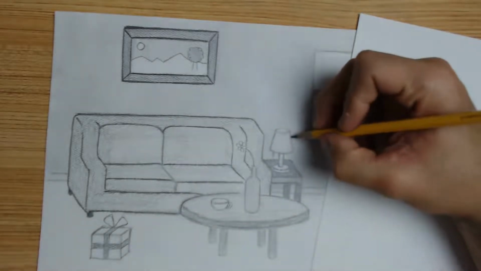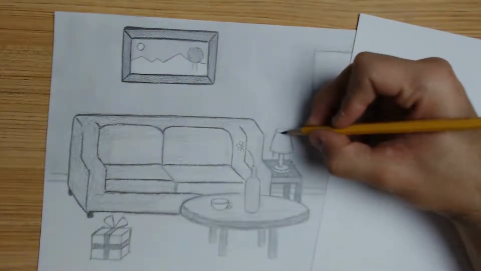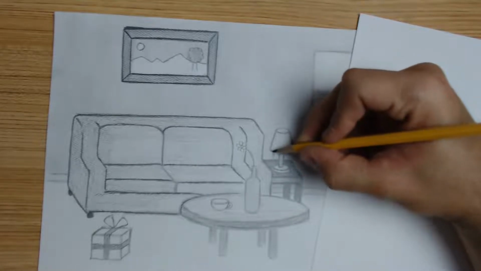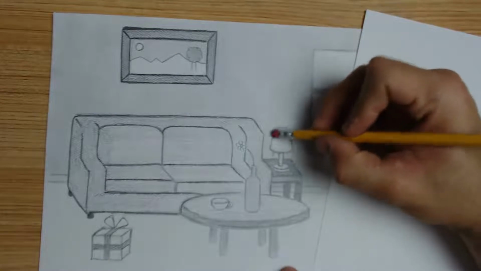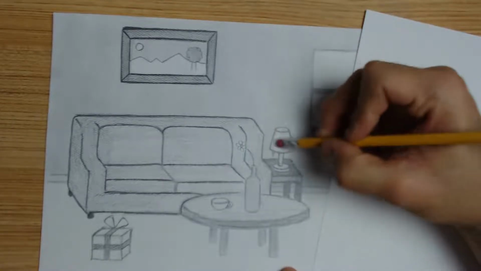And here we are. I could make the lamp shade lighter by erasing inside here.